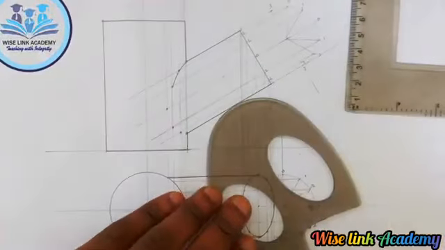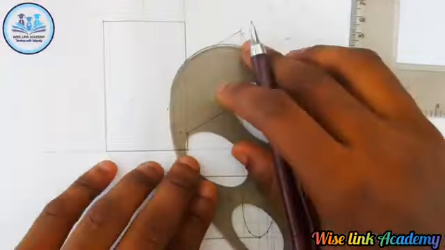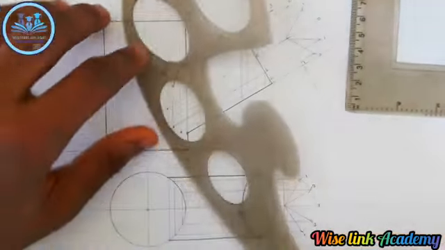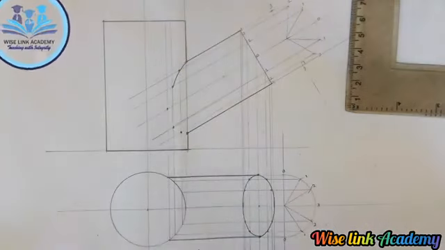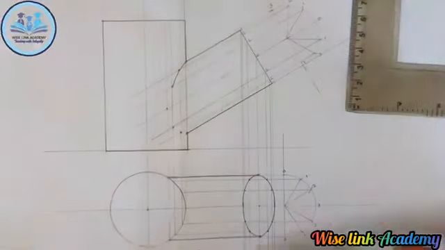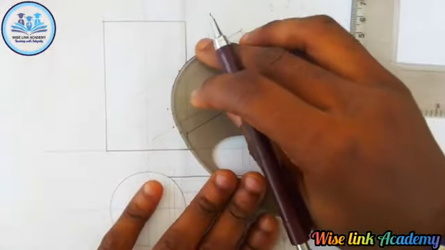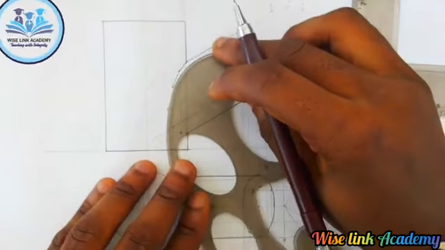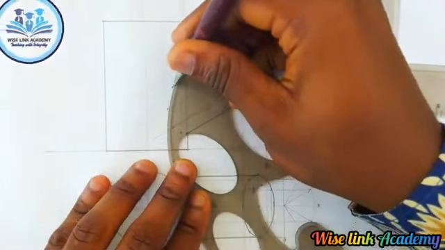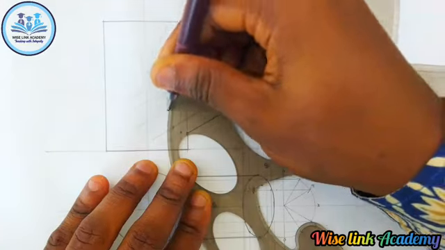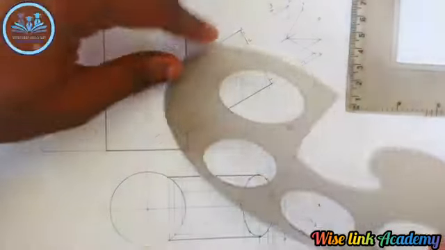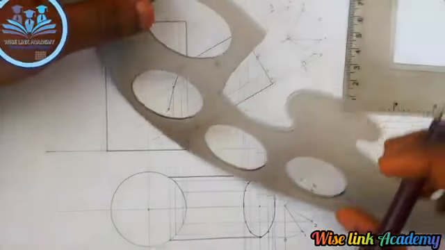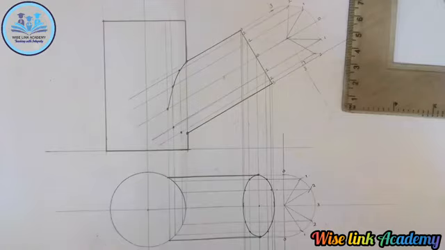Take it this way on this to this, then close it up. Make sure it produces a curve.